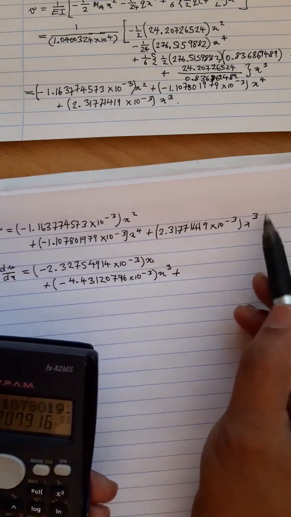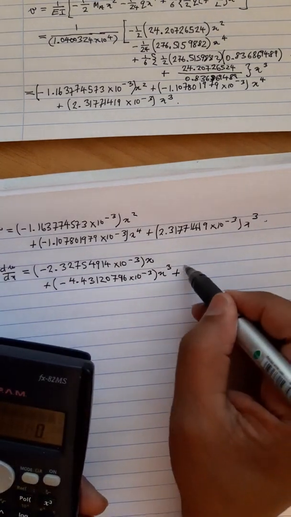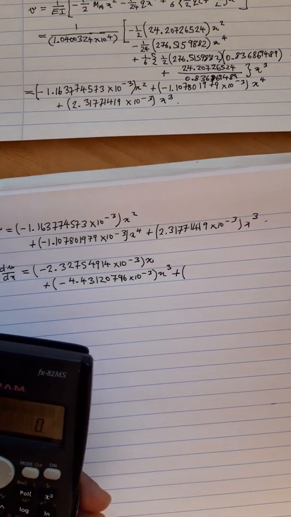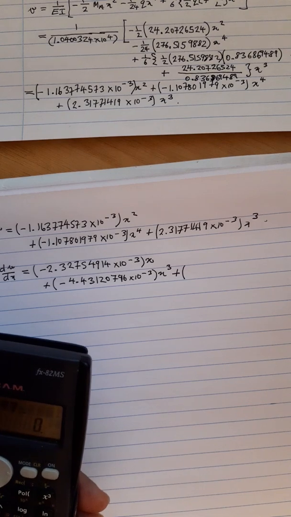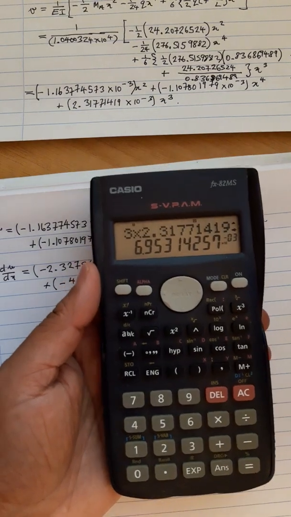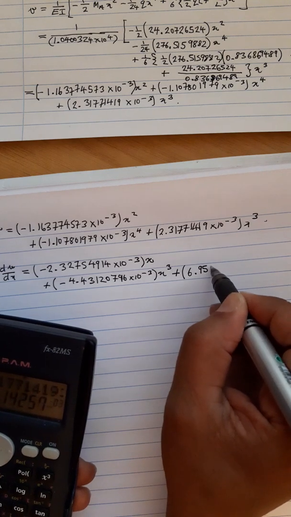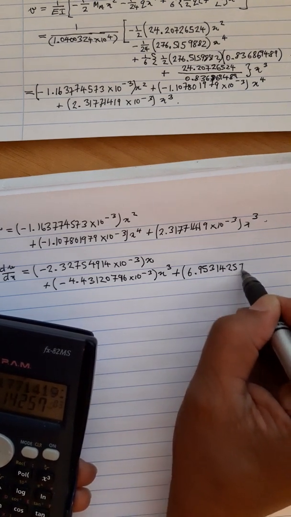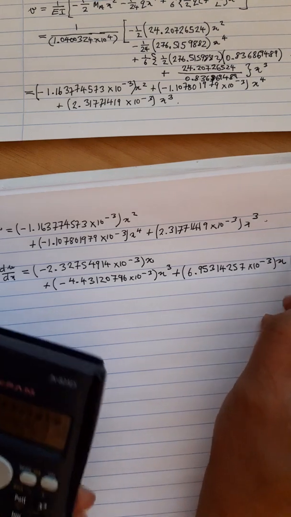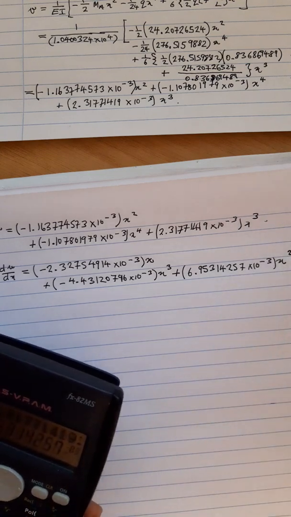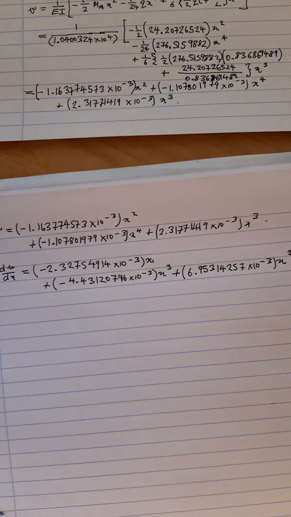Plus 3 times that x squared, 3 times 2.31771419, 3 times 2.31771419 exponent minus 3, which is that value. 6.95314257 times 10 to the minus 3 x squared. Now, what do we do after this?